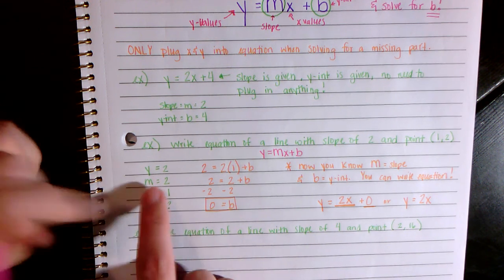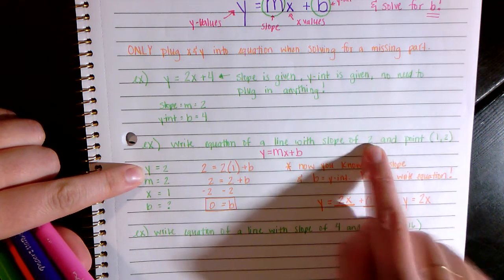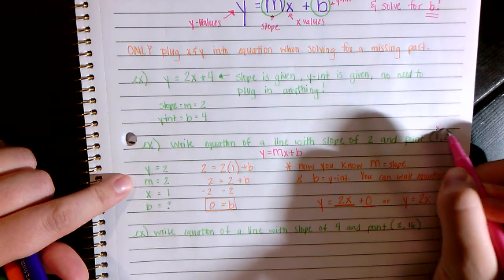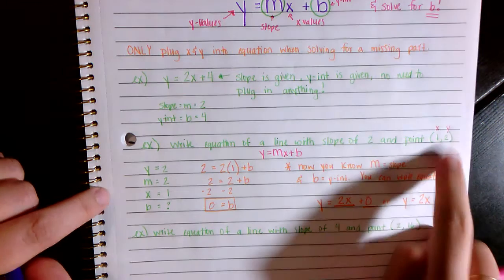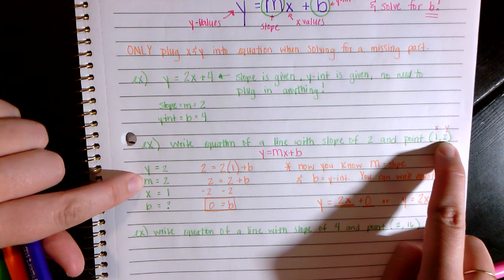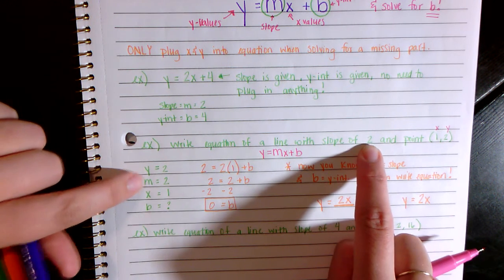Do I have a Y value? Well, they gave me my slope and 2 points. I know in this ordered pair that this is an X and this is a Y. So yes, I do have a Y value. It's 2, so I put it right here. Do I have an M value or a slope? Yes, they told me right here the slope is 2, so I put it right here.